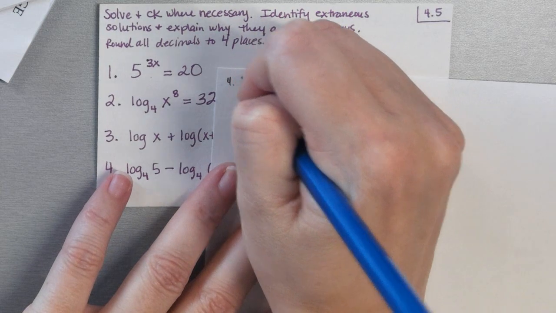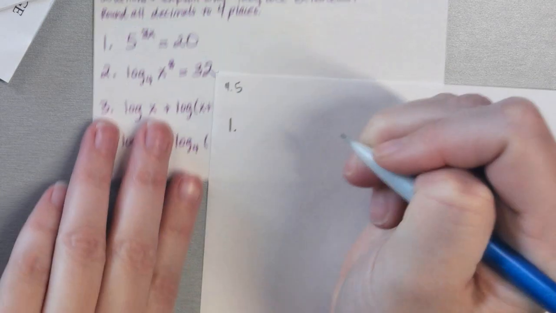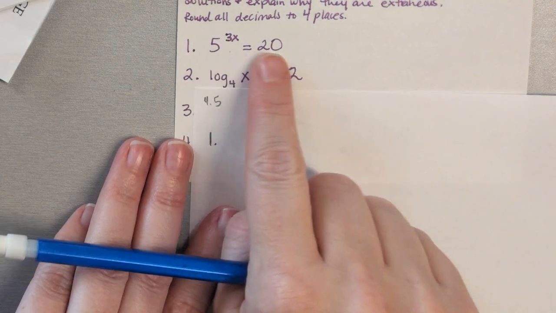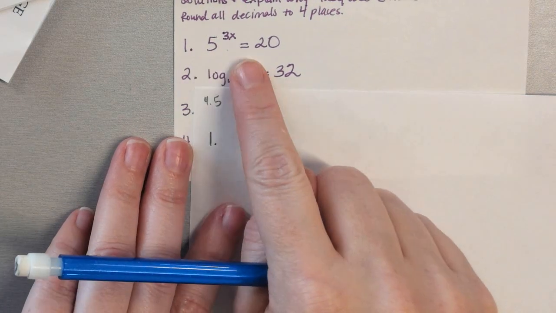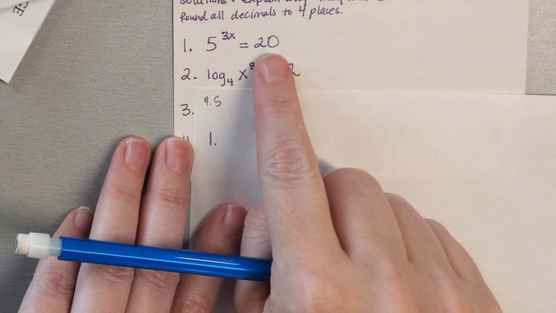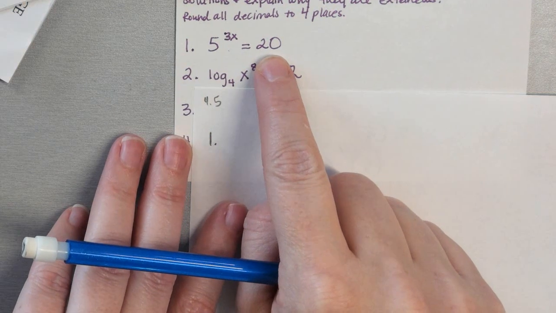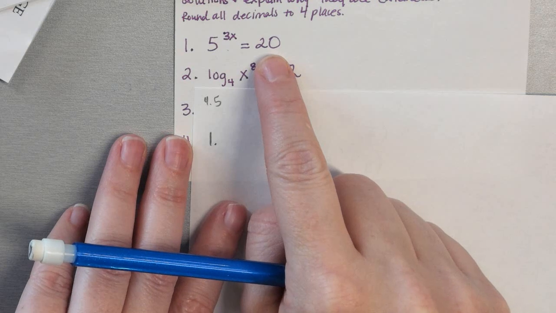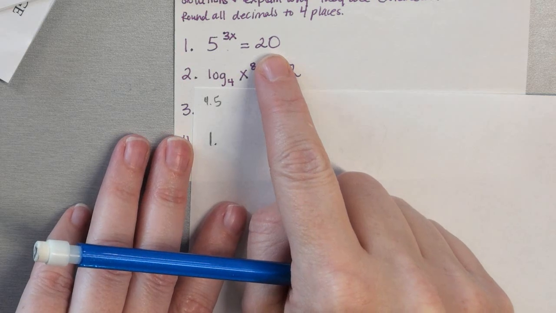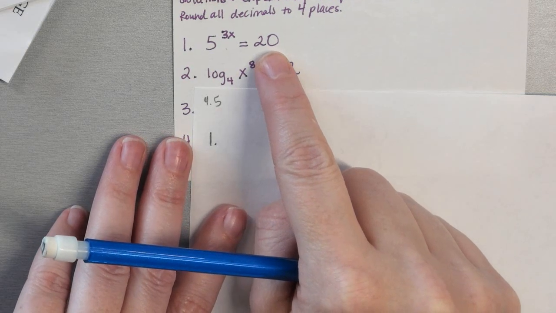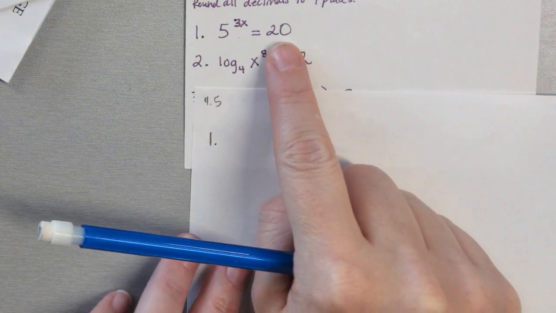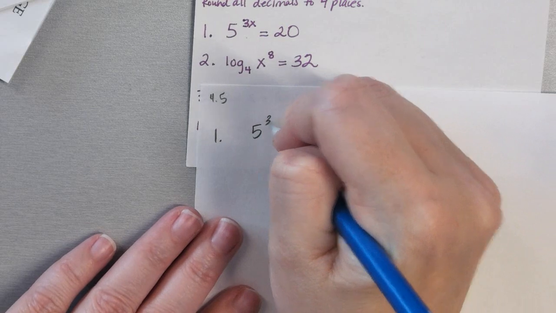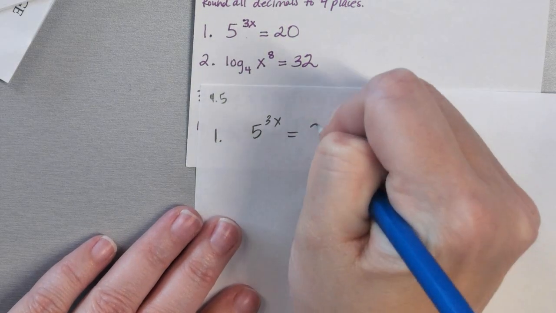Okay? So for 4.5, number 1, this is on your calculator portion. But again, you could ask yourself, can I rewrite those with the same base? And you can't write 20 as 5 to the 4th. Is 5 to the 4th 20? No, because that 5 to the 4th is 5 times 5 times 5 times 5. So I think it's 625, right? So with this one, you would have to take the log of both sides.